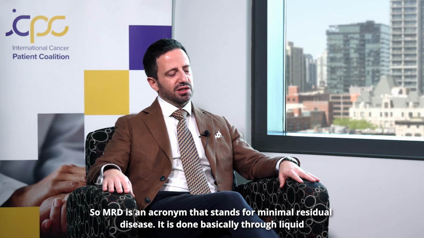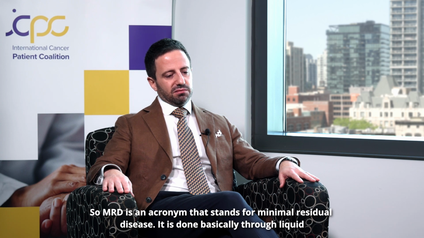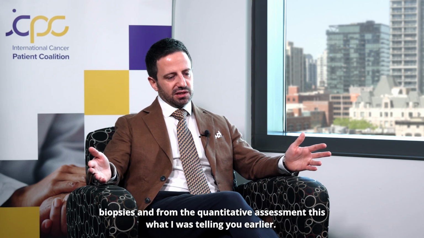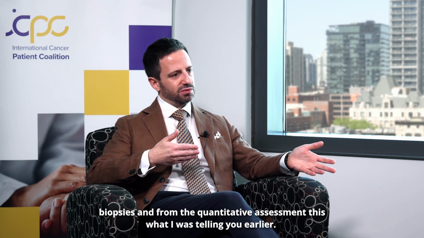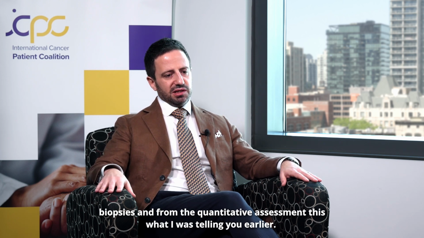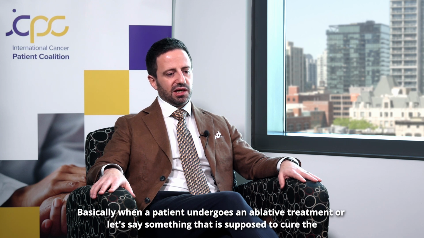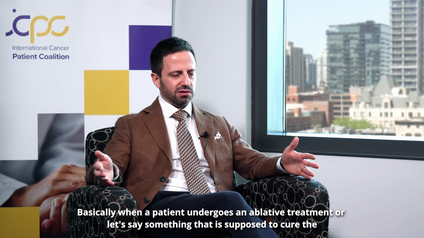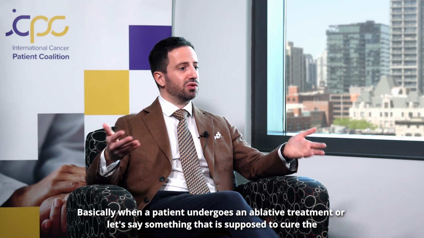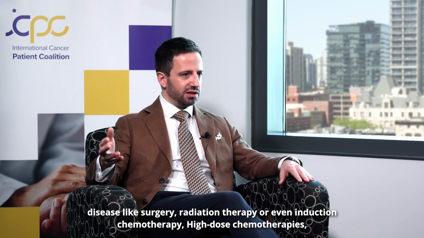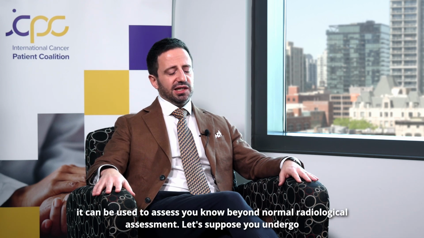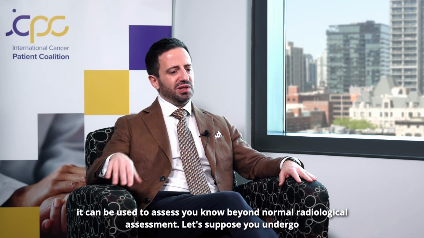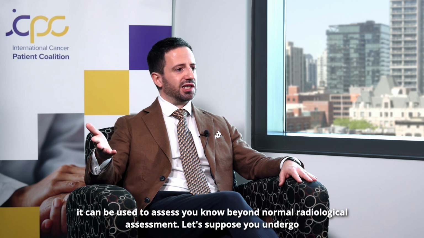So MRD is an acronym that stands for Minimal Residual Disease. It is done basically through liquid biopsies, and from the quantitative assessment, that's what I was telling you earlier. Basically, when a patient undergoes an ablative treatment, or let's say something that is supposed to cure the disease, like surgery, radiation therapy, or even induction chemotherapy, high-dose chemotherapies, it can be used to assess, beyond normal radiological assessment.